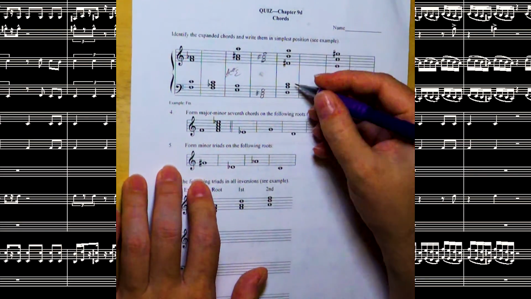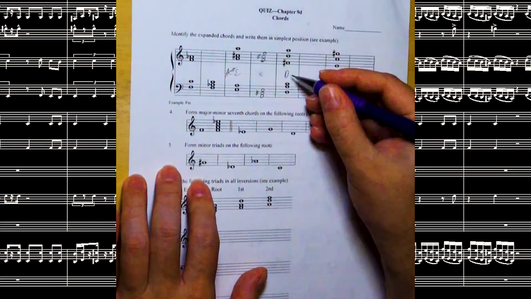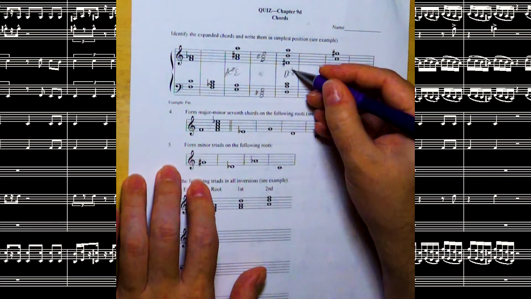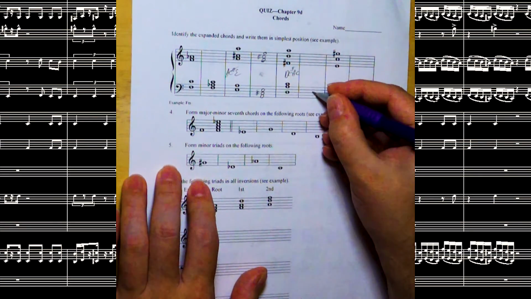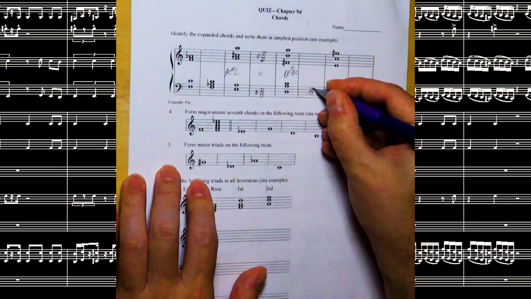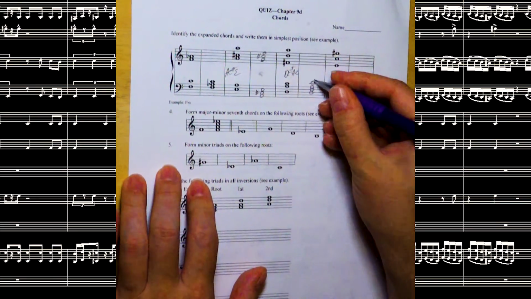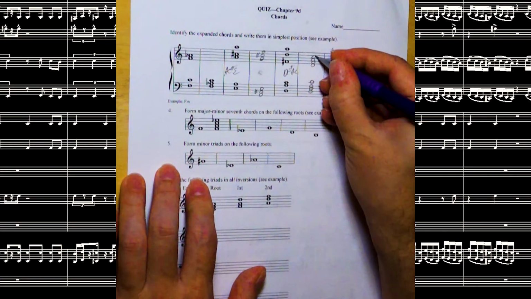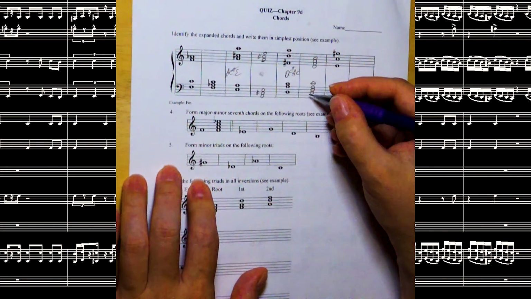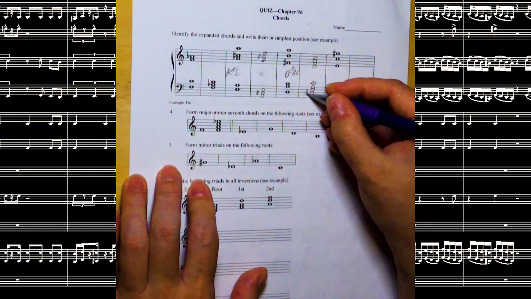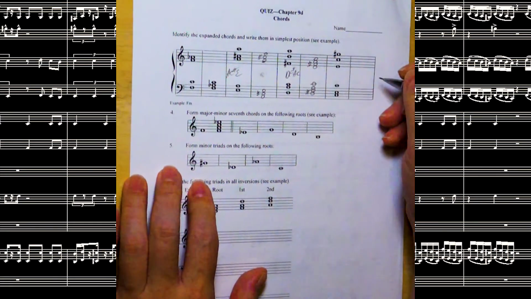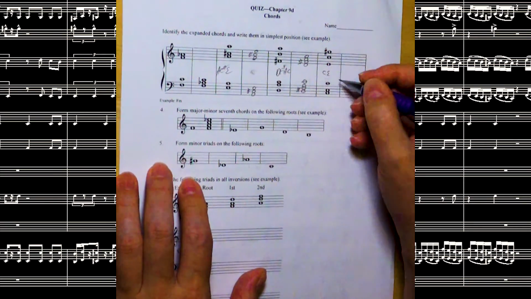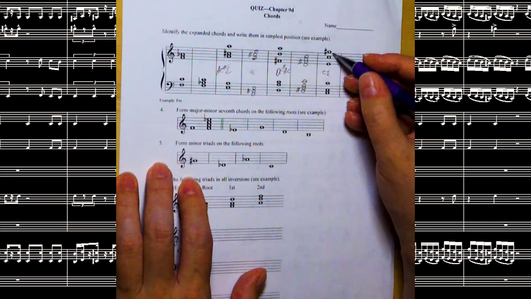What do we have here? We got a D, we have an A, we have a C, and an F. So it's just stacking up the thirds here. D, F, A, C. What do we got here? We got a C, an E, G sharp.